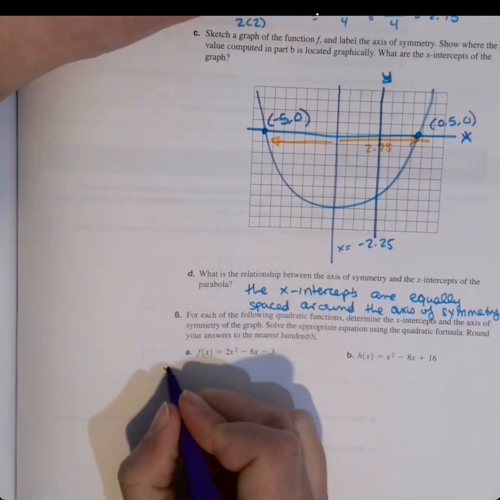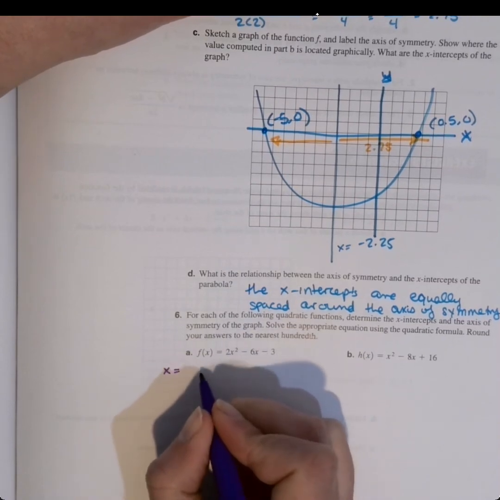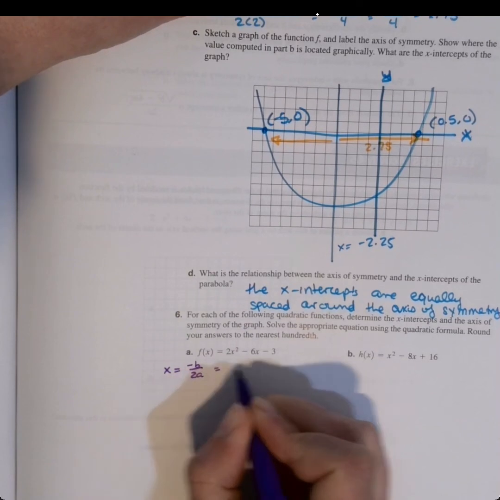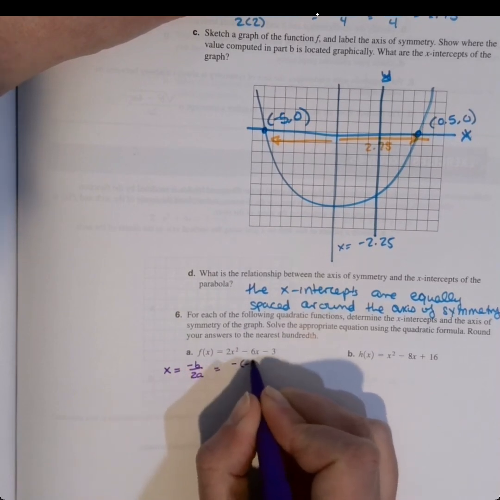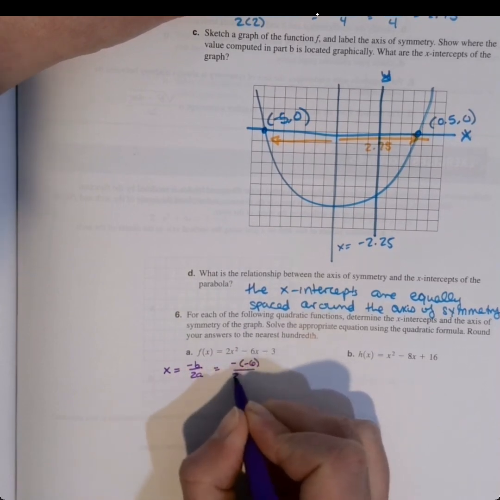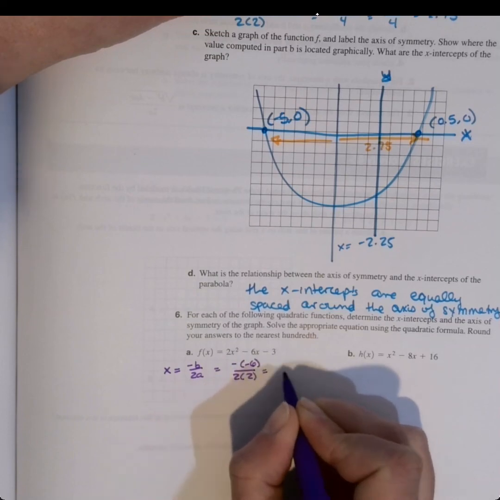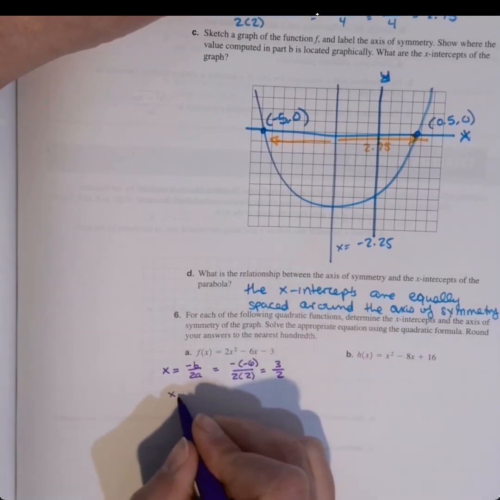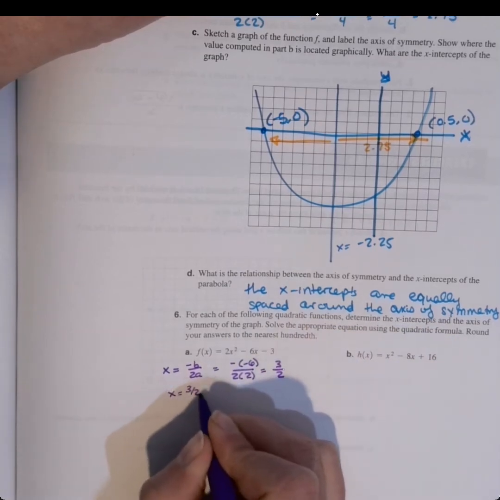Okay, so first of all, the axis of symmetry. X equals negative b over 2a. So negative 6 over 2 times 2, that's 6 over 4, so that's 3 halves. So the axis of symmetry is x equals 3 halves.